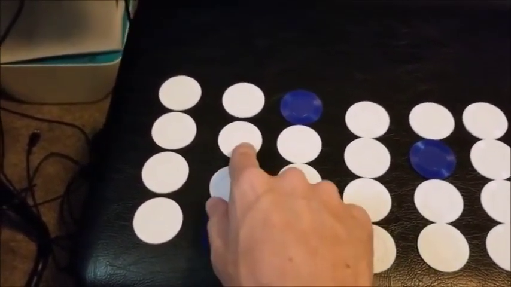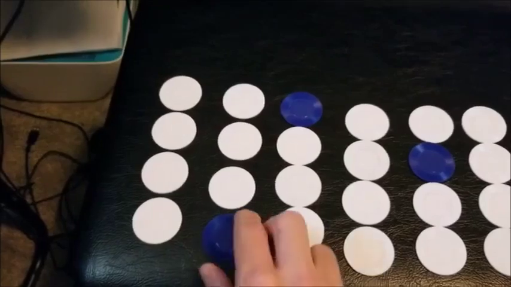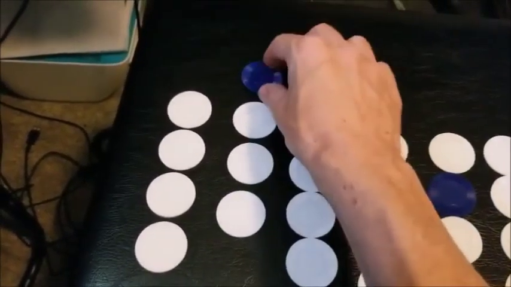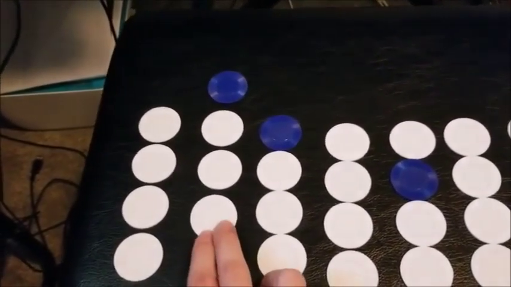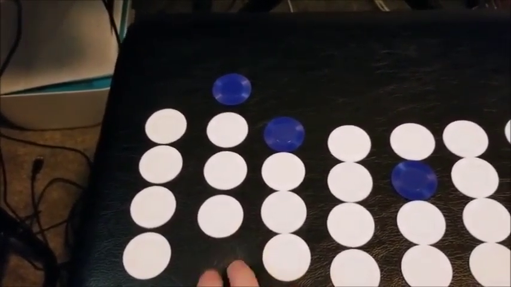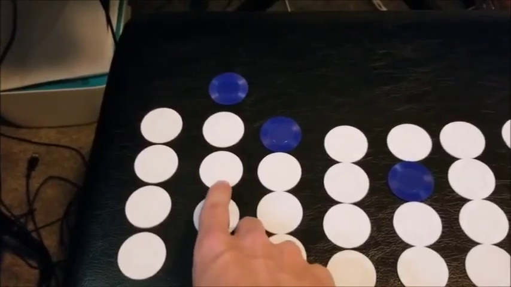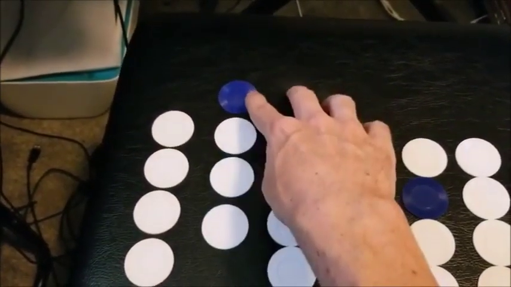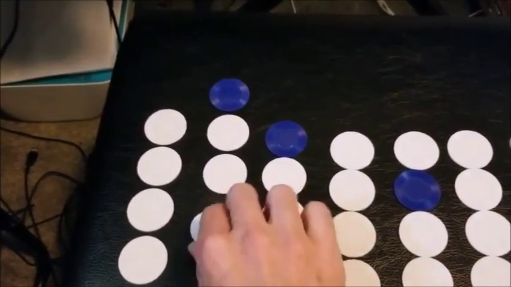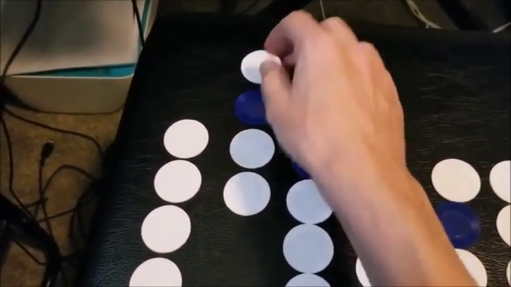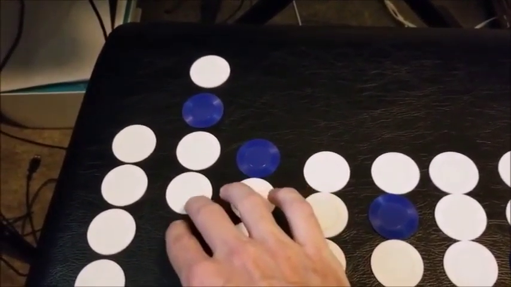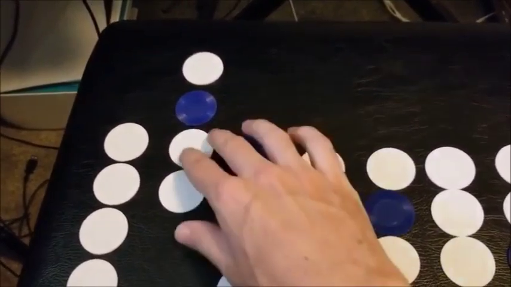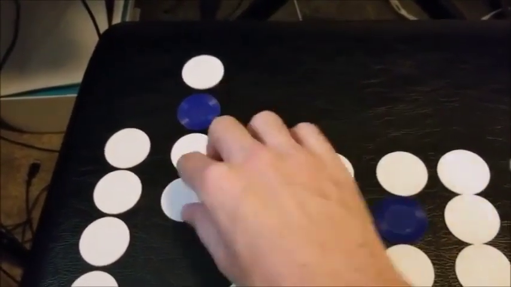F sharp, A, C natural, E. Here we're going to have a 3, 4, 2 in first inversion, starting on A, C, E, F sharp. Here we have the 4, 2, 3, starting on C, E, F sharp, A.